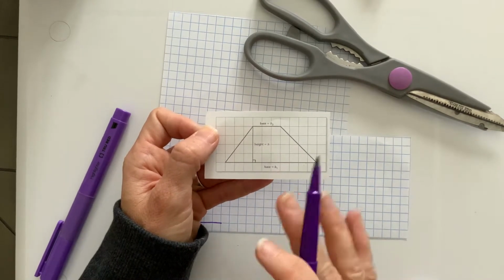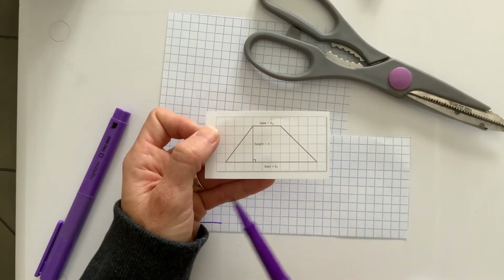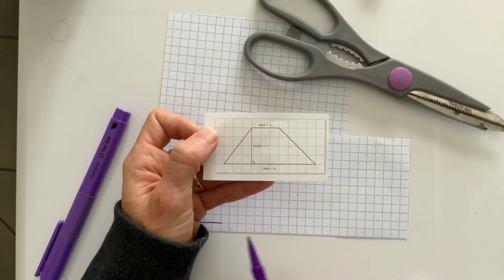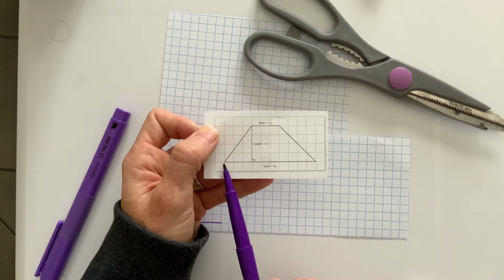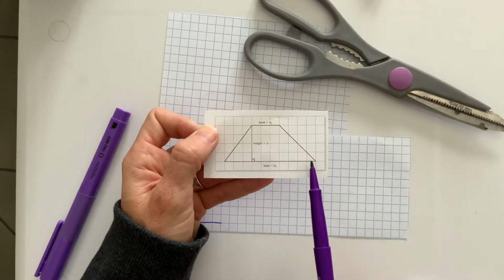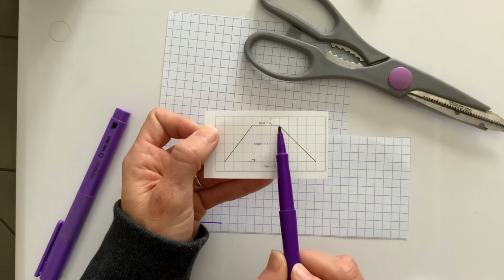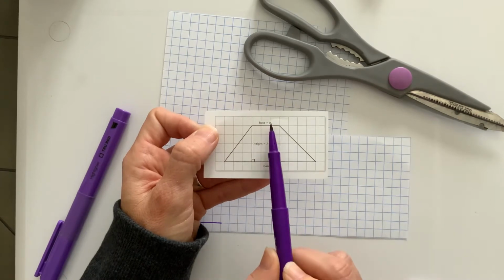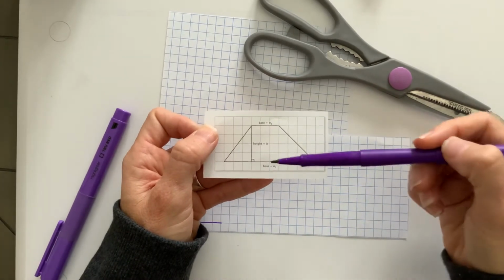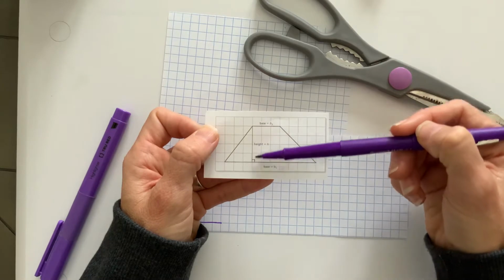Now, the way that we label the different sides of a trapezoid is we call one side base 1 and the other side base 2. And you can see here where it's B1 and B2. And then we have the height of the trapezoid.